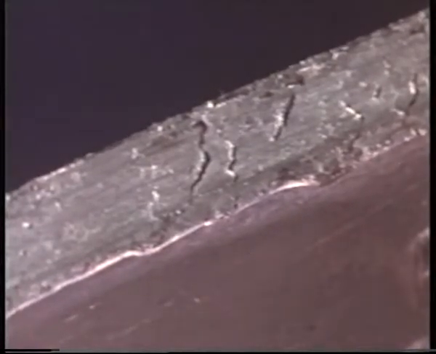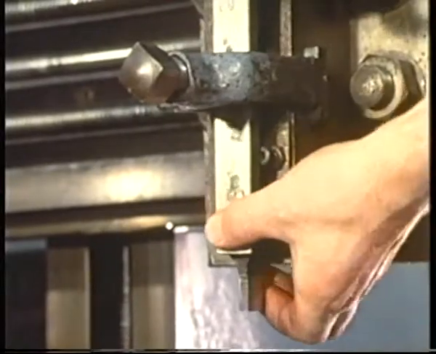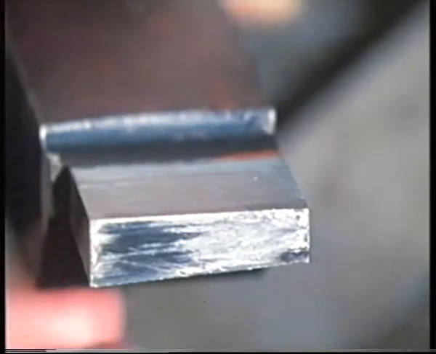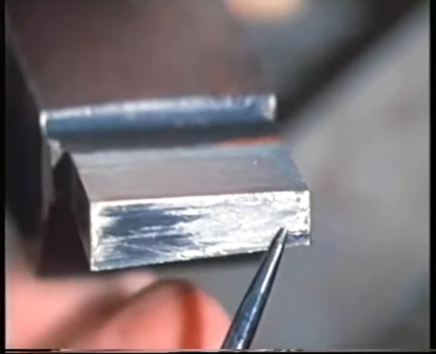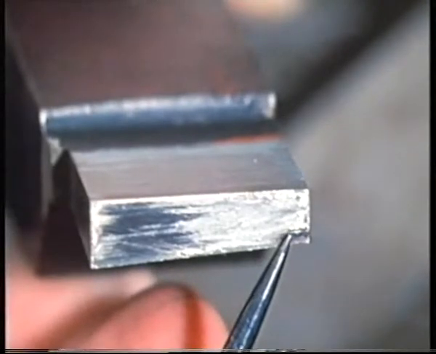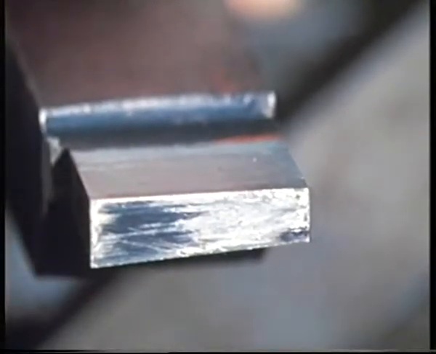And what about the cutting tool? Let's see if it's damaged in any way. What you see here is the bottom of the tool. Here's the cutting edge. Near the back we find traces of material from the work, material that's welded onto the tool as a result of the rubbing action.